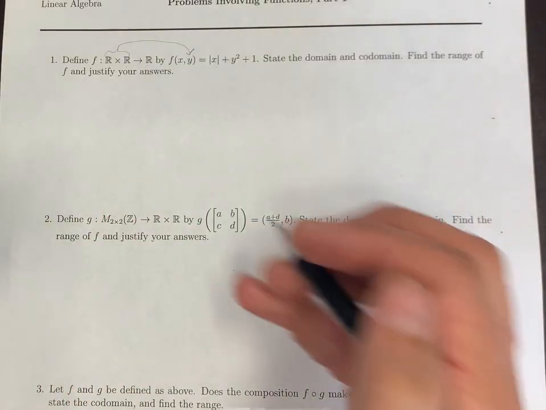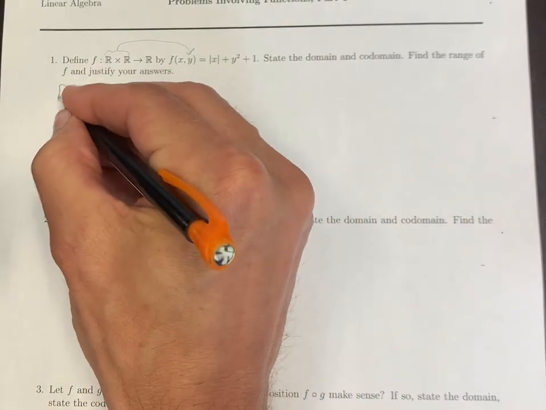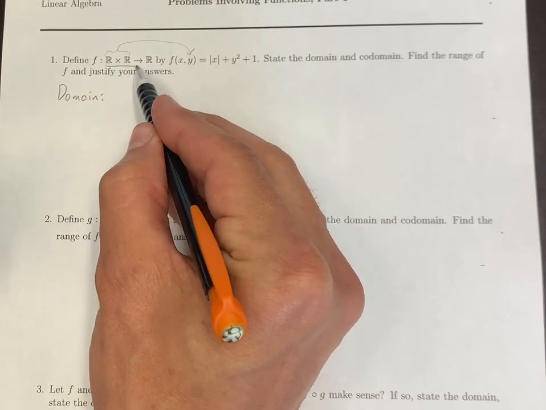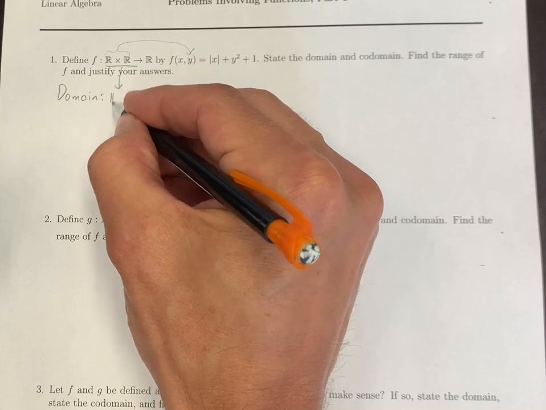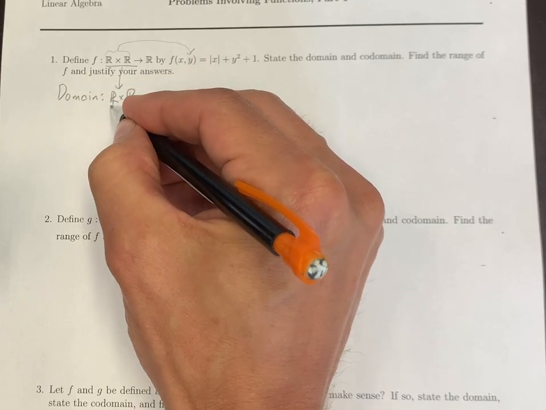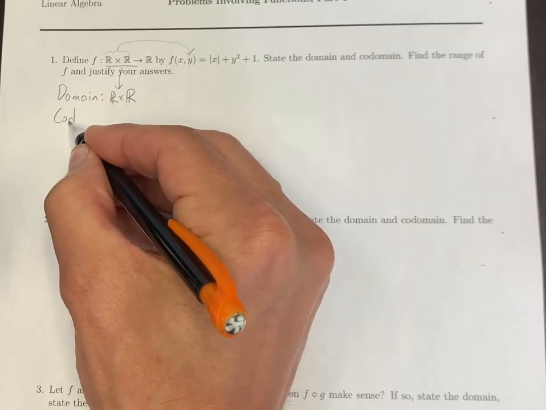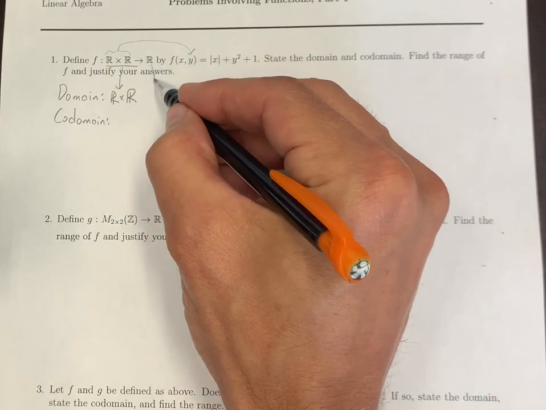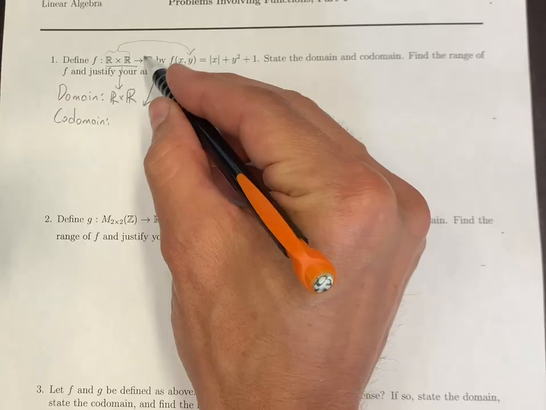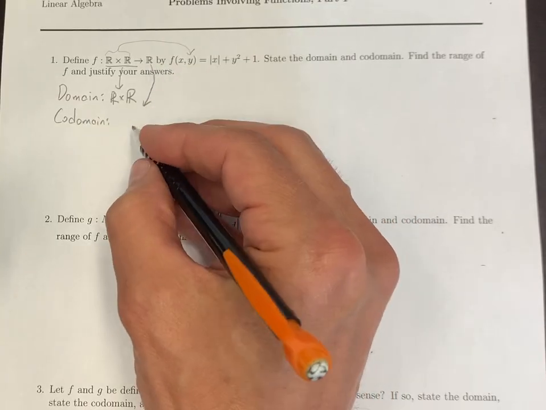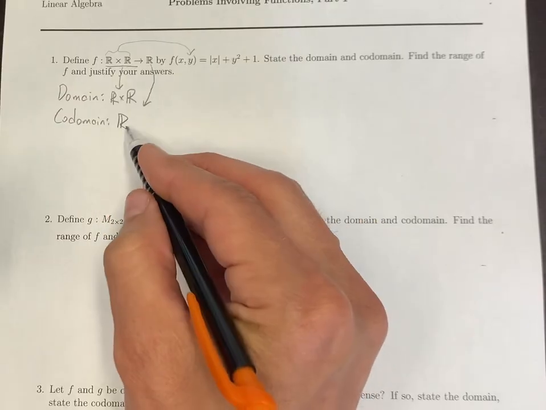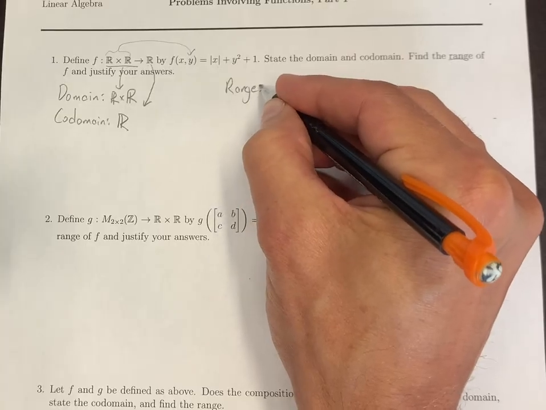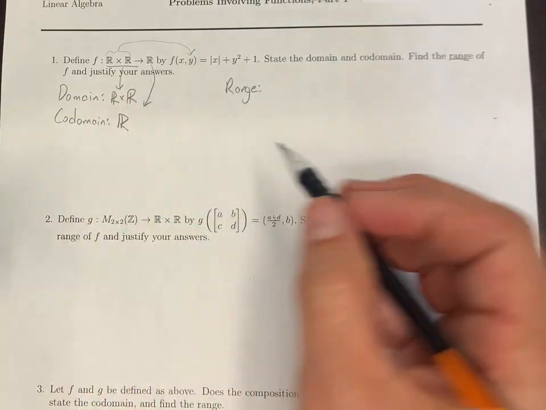Okay, so let's see, the domain. The domain is fairly straightforward if a function is stated this way. The domain is just the list of possible inputs. So it's going to be the reals cross the reals. The codomain also is pretty straightforward. That's why it doesn't say find them, it just says state them. The codomain is the list of possible targets. It's not the targets you actually hit. Remember, it's the list of possible targets. The range, if you recall, is the list of elements of the codomain that actually get hit.